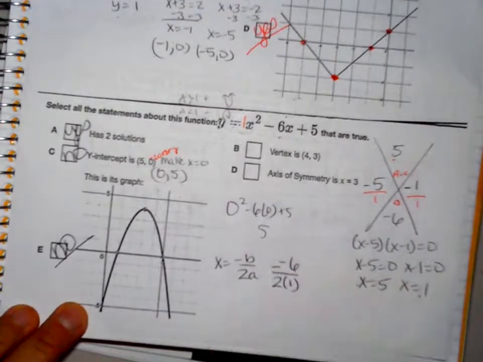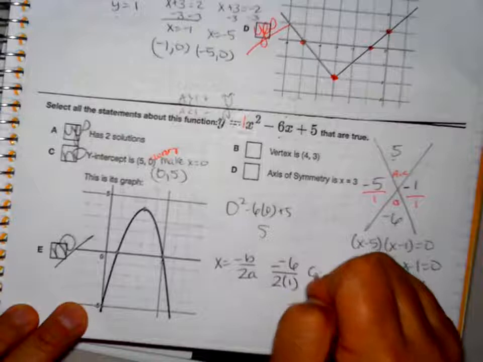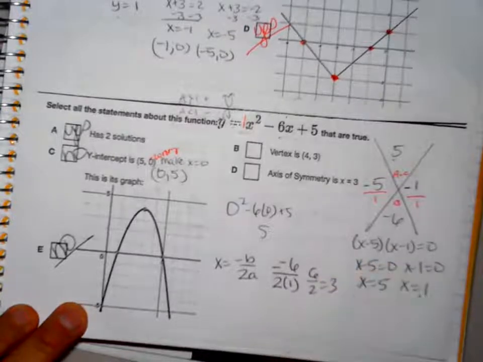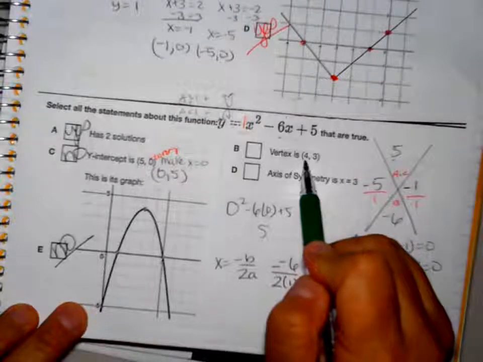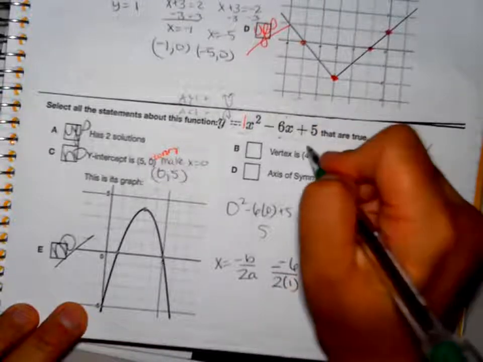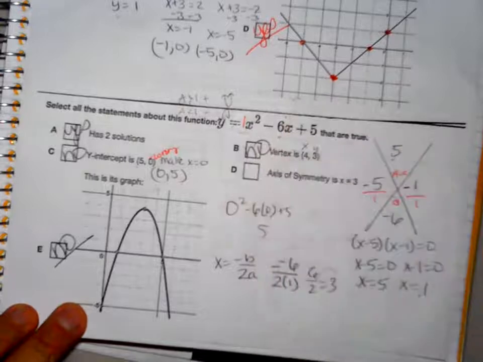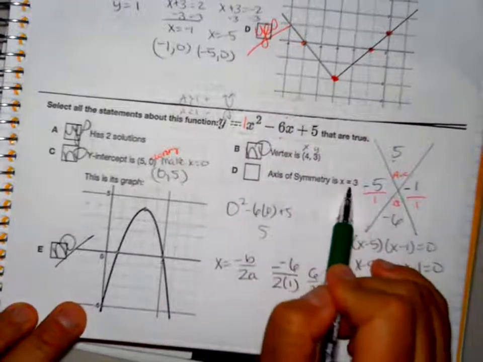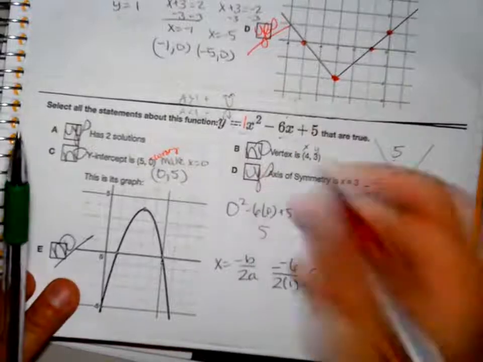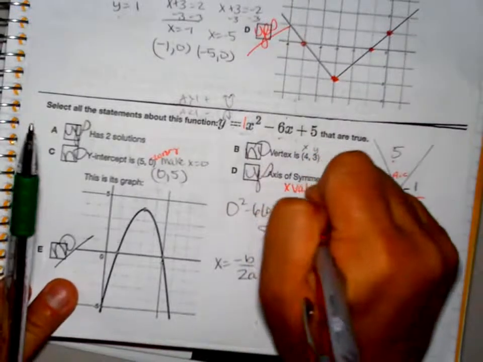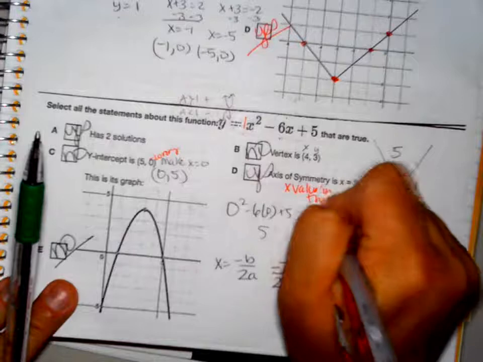That becomes positive, so I get positive 6 over 2, which equals 3. Now, I found the first part of my vertex, but I already could tell it doesn't work because this one says it's 4, and we know that that's x, y. So this guy right here is no. My axis of symmetry is equal to 3. Yes, it is.